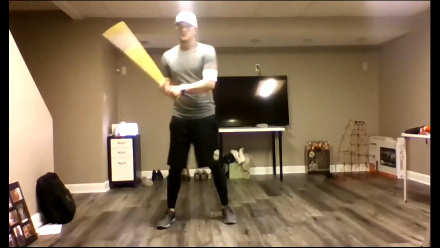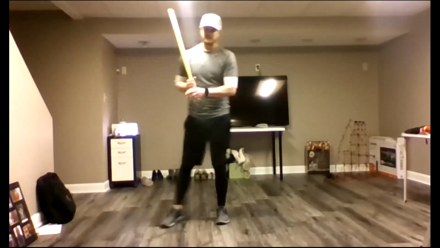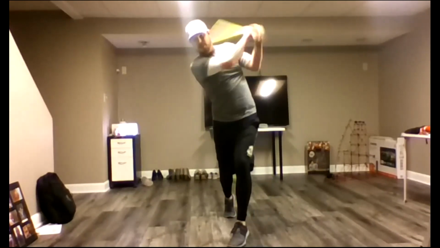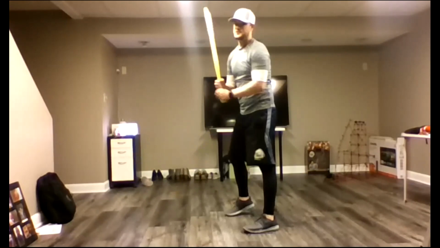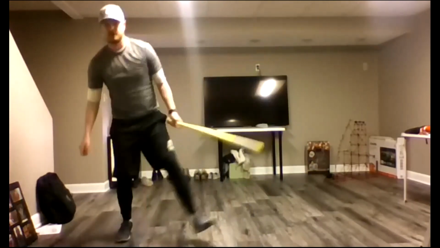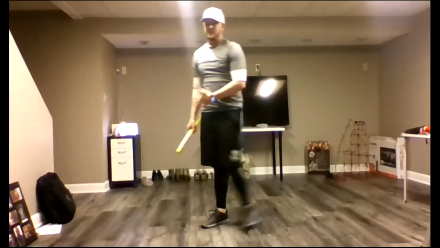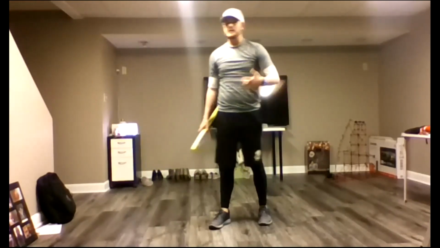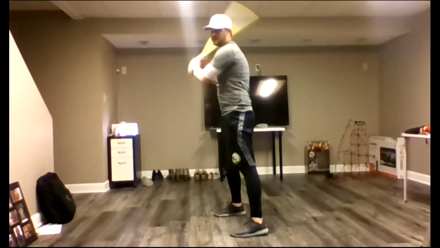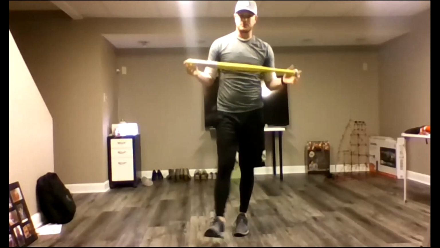We'll take our light bat. We'll go as fast as we possibly can. As fast as you possibly can, guys, does not look like this. Especially once you get good at this, it looks like this. Give it some effort. If you're not challenging yourself, you're not going as fast as you can, you're going as fast as you think you can. And we've got to open up that neuromuscular pathway, especially in dry swings when we're swinging a light bat.